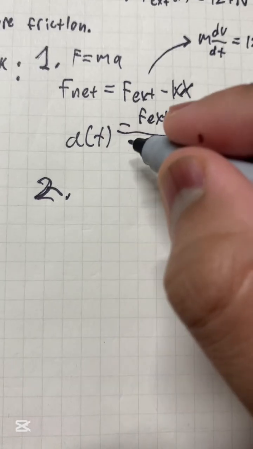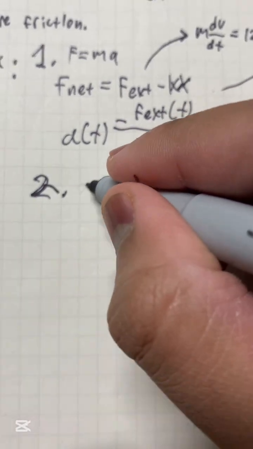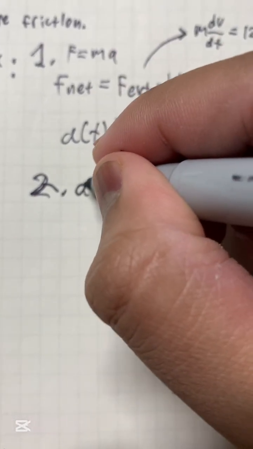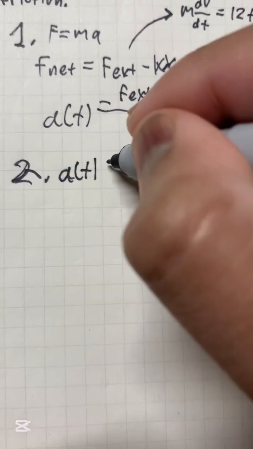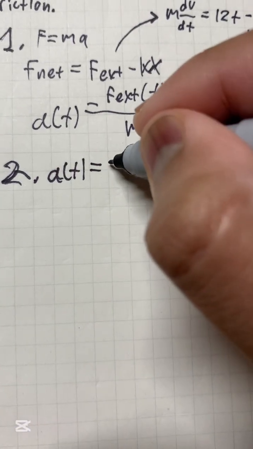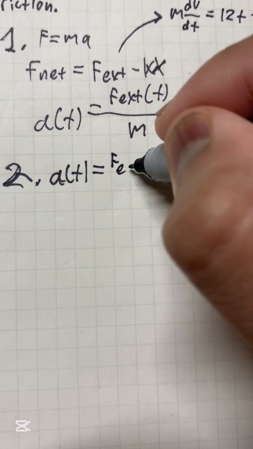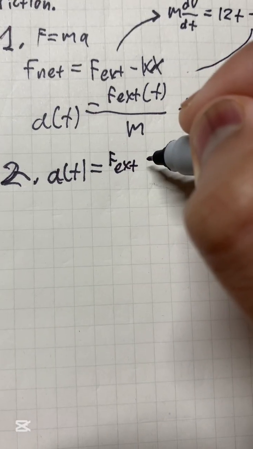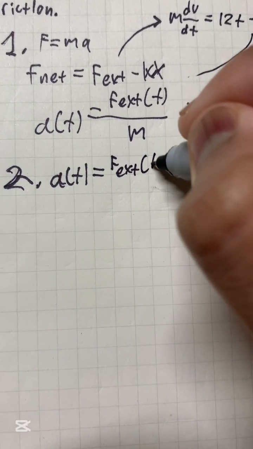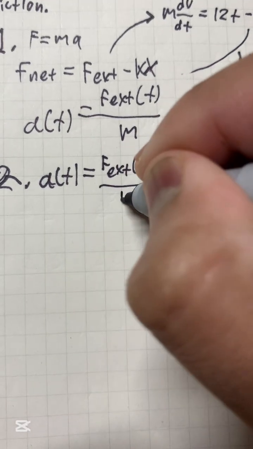Acceleration as a function of time equals dv over dt. Let me write that down first.